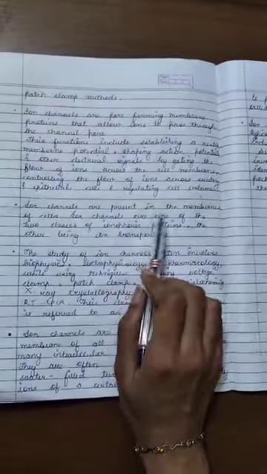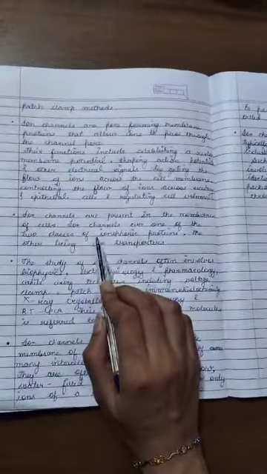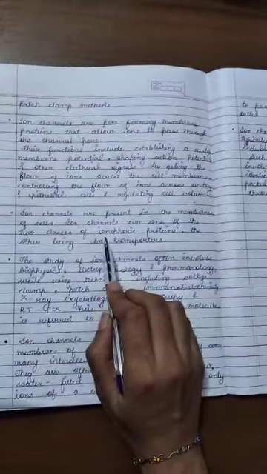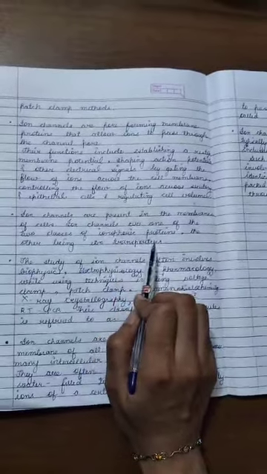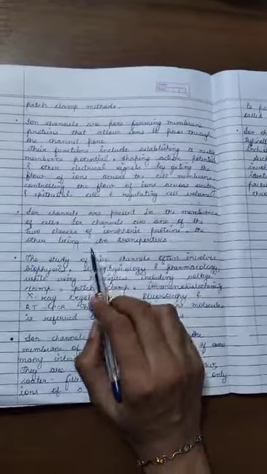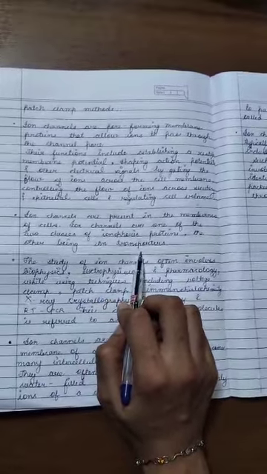Ion channels are present in the membranes of cells. Ion channels are one of the two classes of ionophoric proteins, the other being ion transporters.